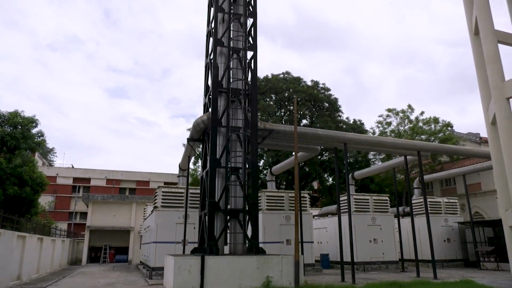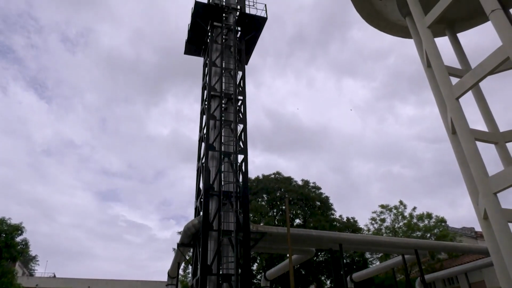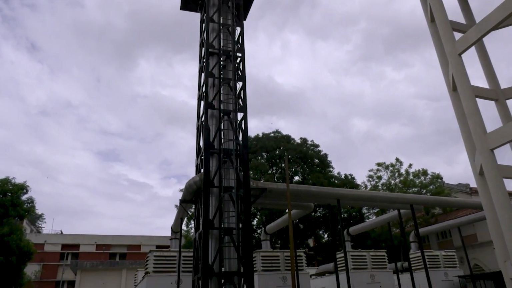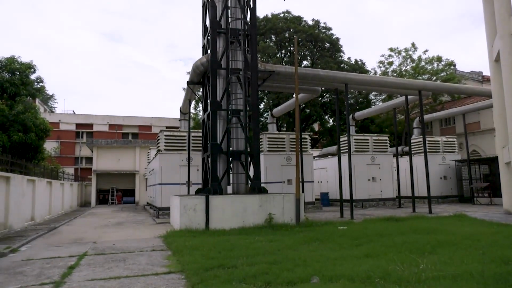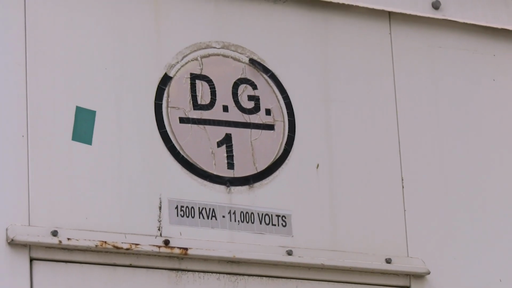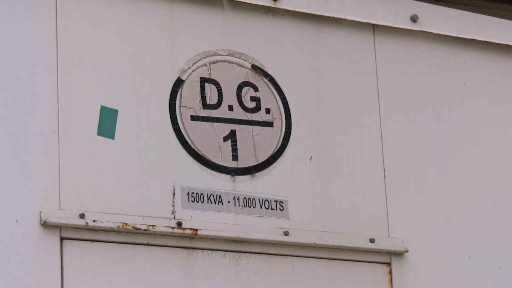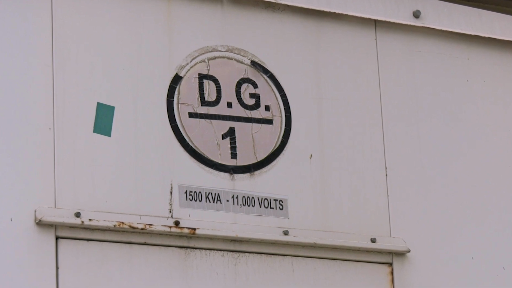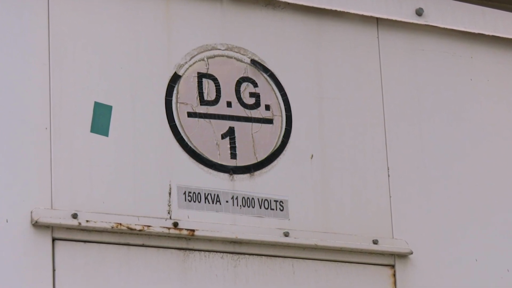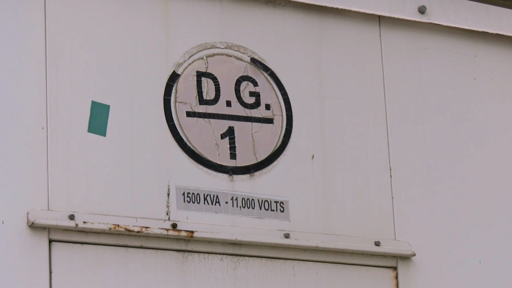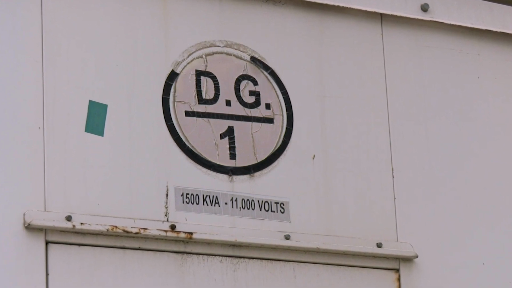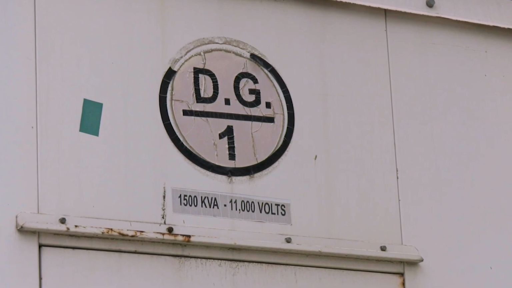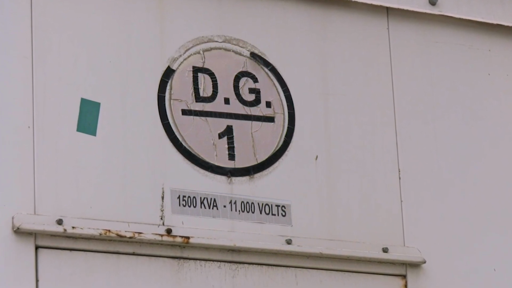This is the chimney for the diesel generator. It is designed to safely vent exhaust gases produced during the operation of the generators, ensuring a safe and clean environment. All the diesel generators have the same rating. They are rated at 1500 kVA and operate at 11 kV, providing substantial power to support the facility's needs. These generators are integral to our emergency power system, offering a robust solution for maintaining electrical stability during unforeseen power disruptions.